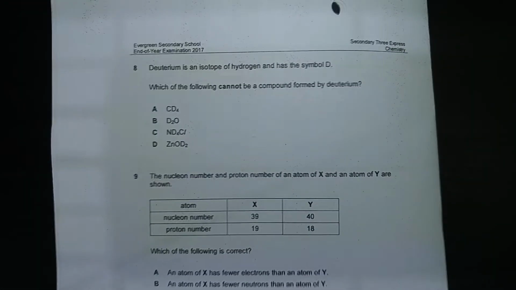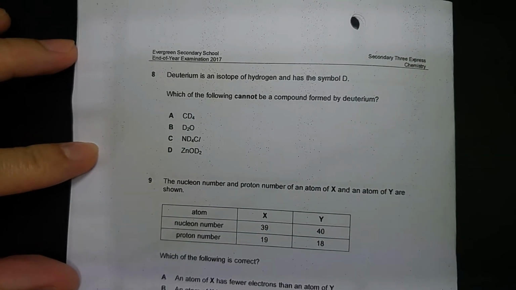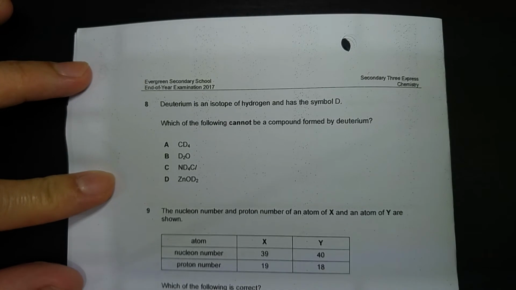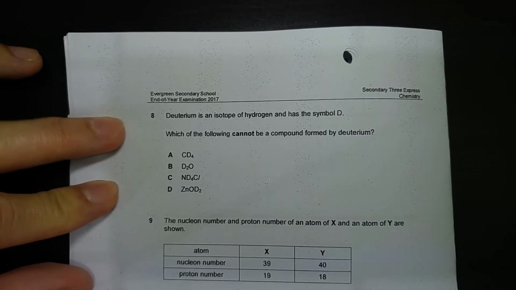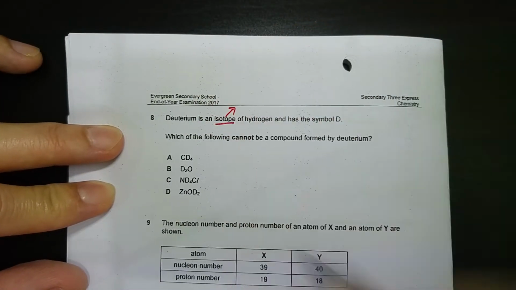Alright, let's look at number 8. Deuterium. Now, deuterium is an isotope of hydrogen and has a symbol. Now, what is the definition of an isotope?